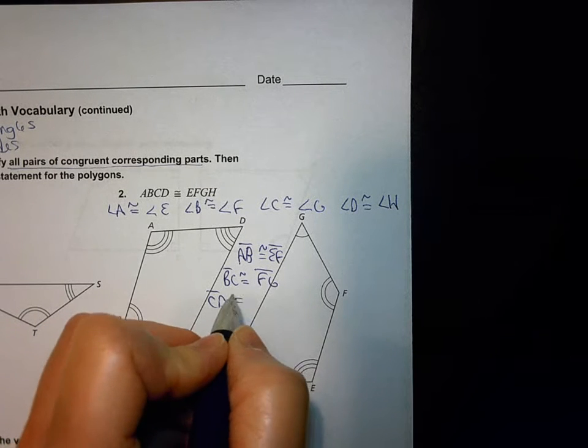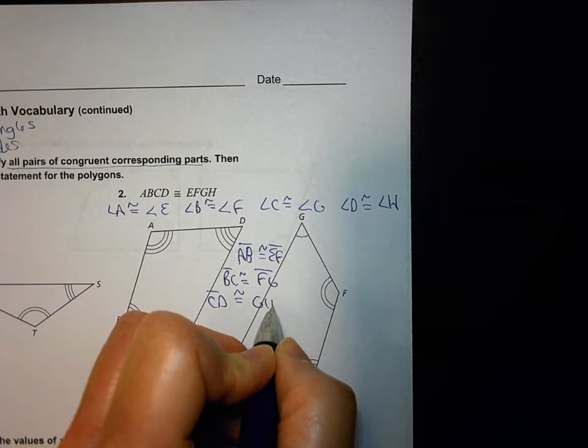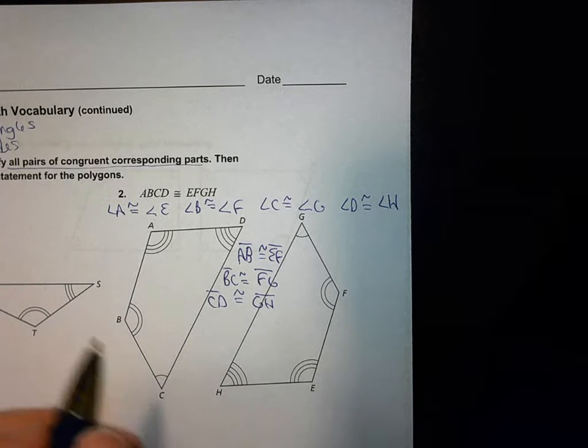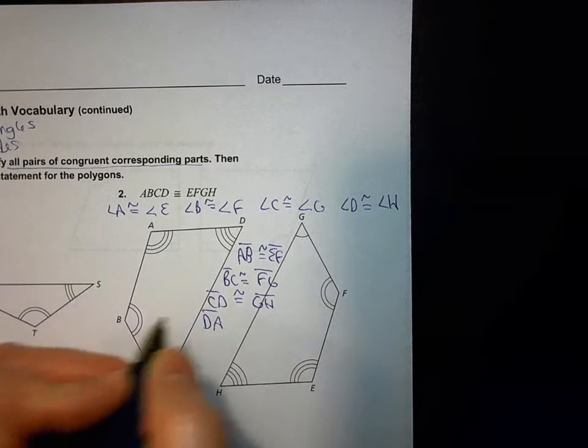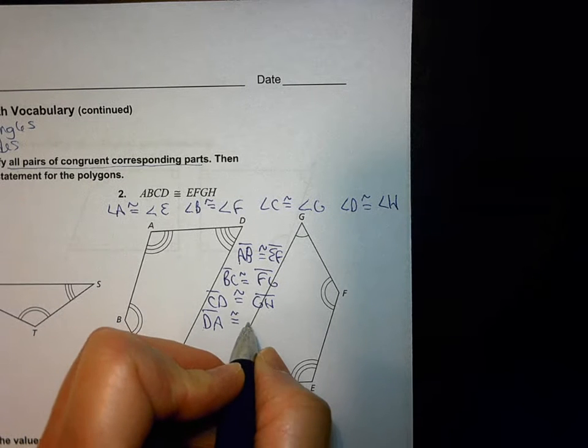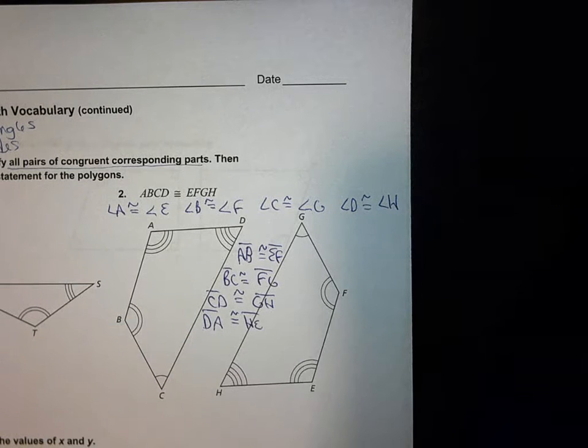CD is going to be congruent to GH. And then again, either order, AD is going to be congruent to EH, or DA, it seemed to make more sense to people, is going to be congruent to HE. So again, this is listing all your pairs of corresponding parts.